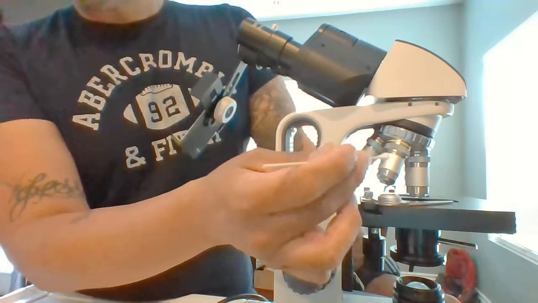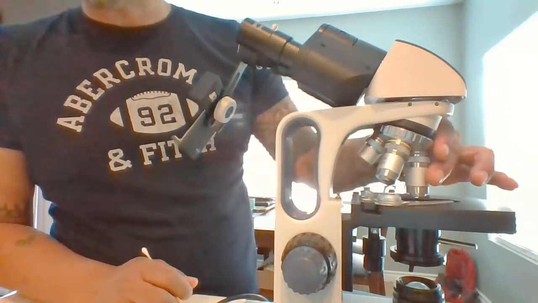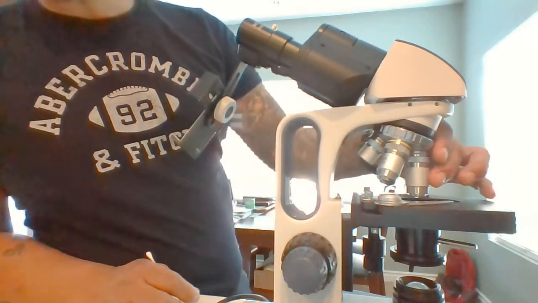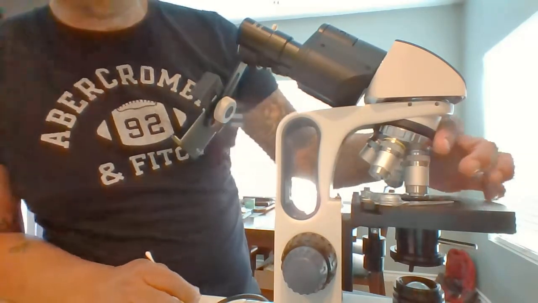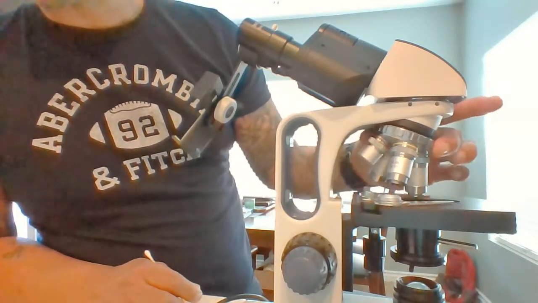These are the objectives. This will magnify the specimen at different powers depending on the lens, at 4 times, 10 times, or 100 times. And as you can see, these are the objective lenses here.